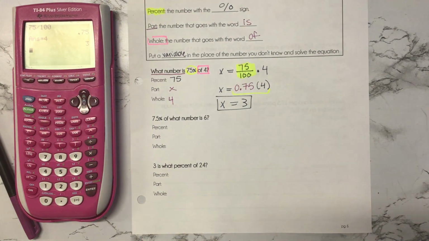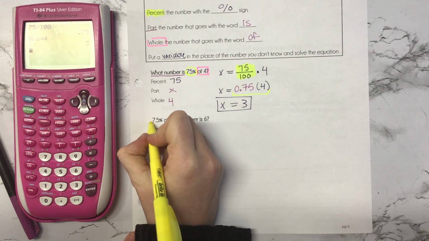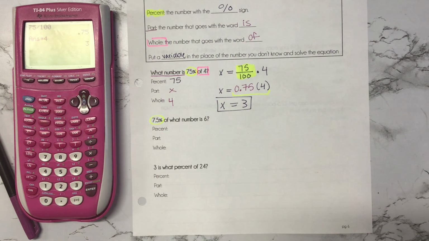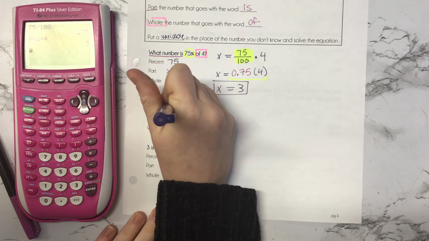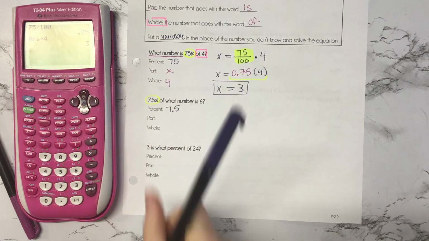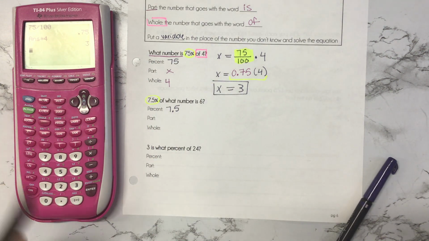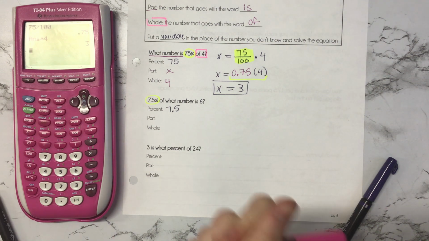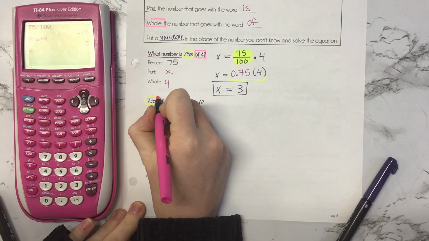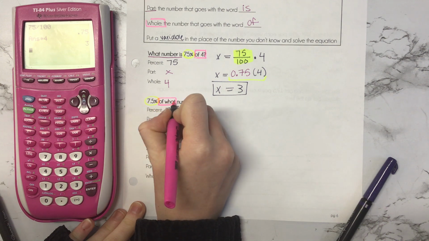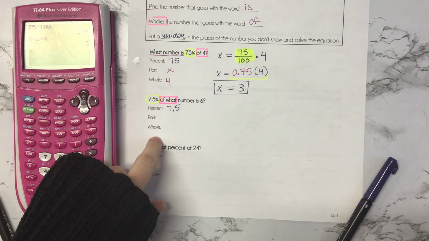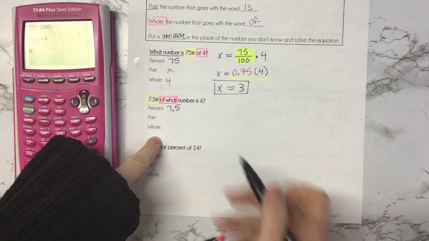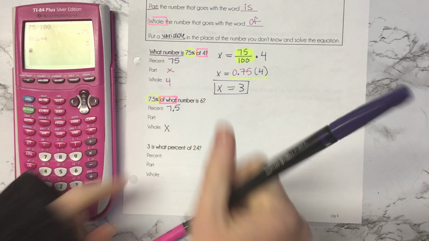All right, next one. 7.5% of what number is 6? So I already see a percent sign, so I'm going to circle my percent. That helps me know that that number is not going to go with anything else. So 7.5 is my percent. Then it says of what number? So it says of what? I don't know. And of goes with my whole, so I don't know what it's out of. So that's where my variable goes.